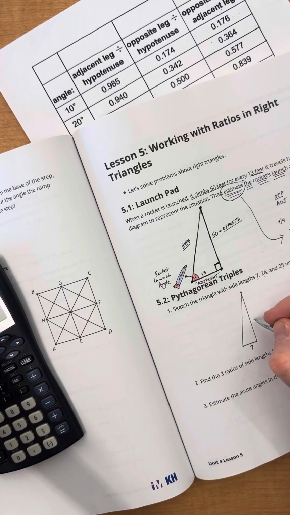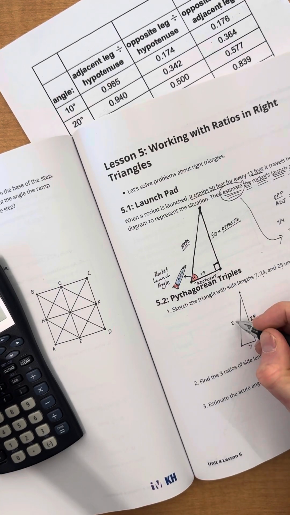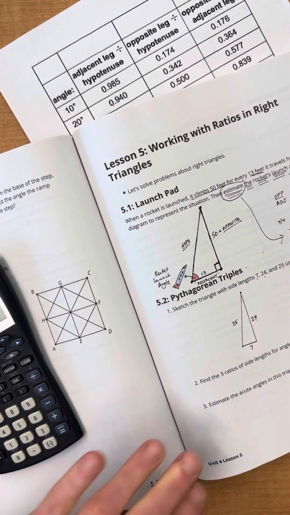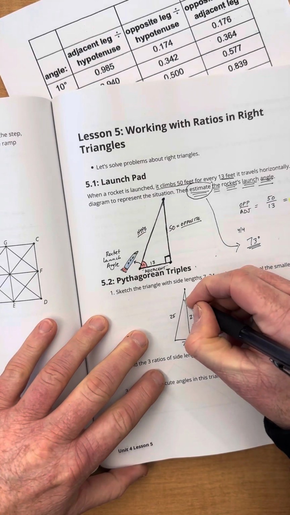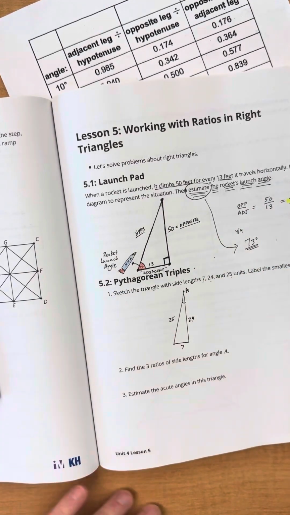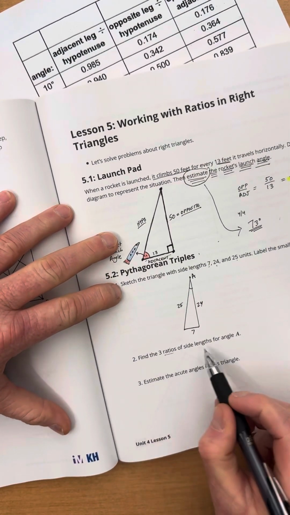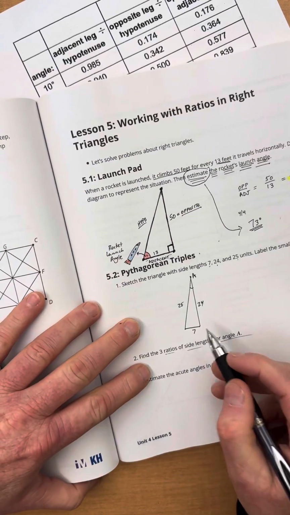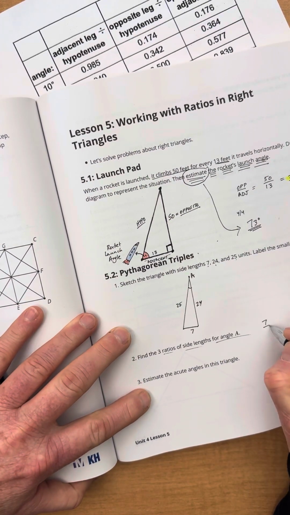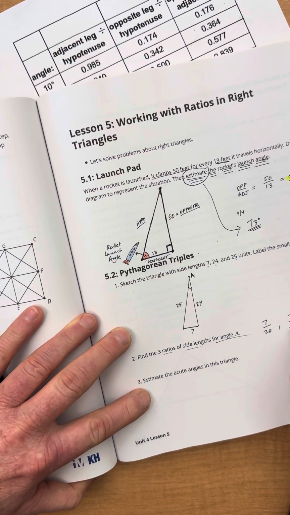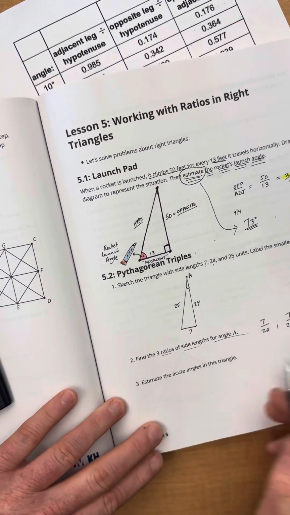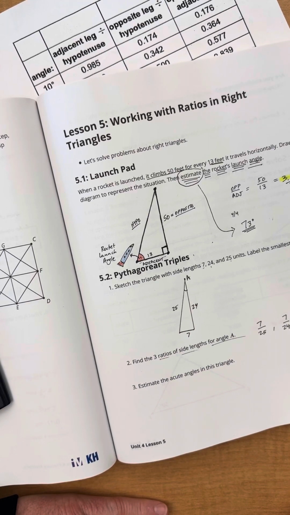7, 24. This is 25. It's called a Pythagorean triple. Label the smallest angle A. Okay. Find 3 ratios of side lengths for angle A. Well, you got 7 over 25. You've got 7 over 24. And you've got 24 over 25. There's 3 ratios of side lengths.